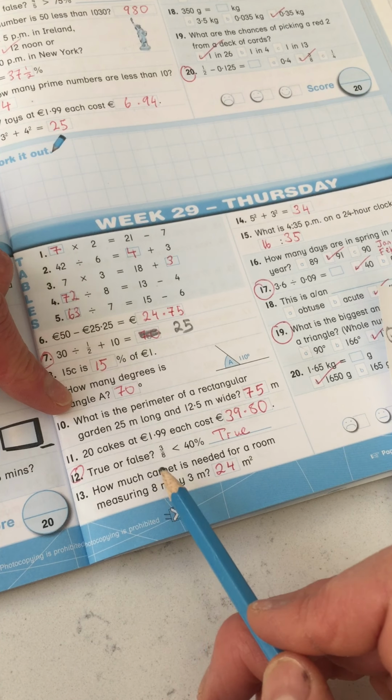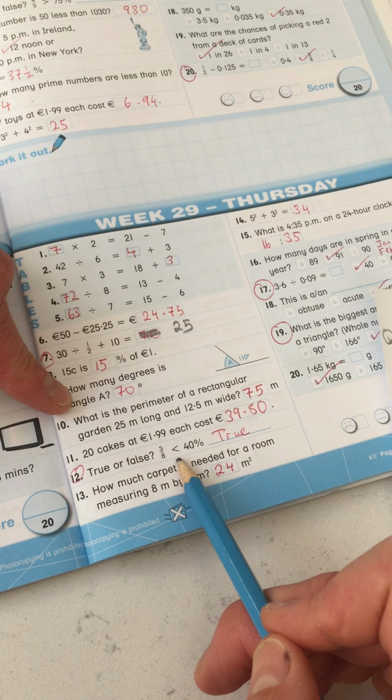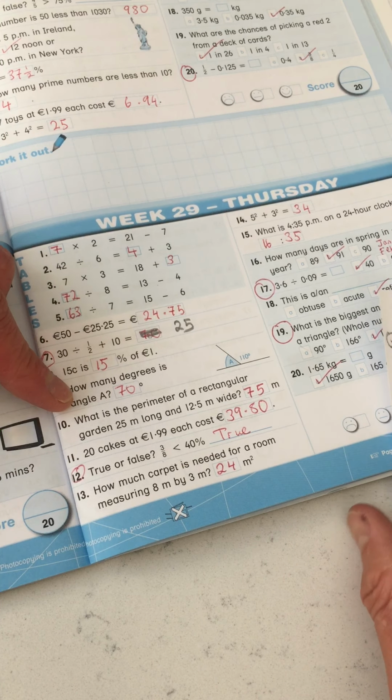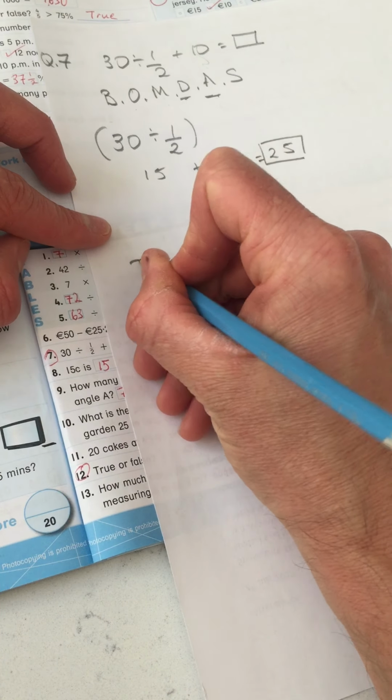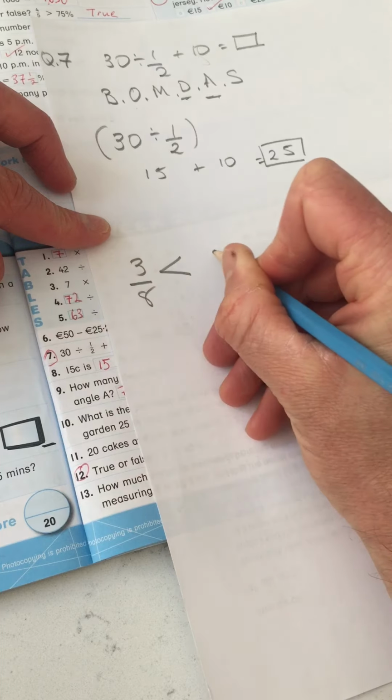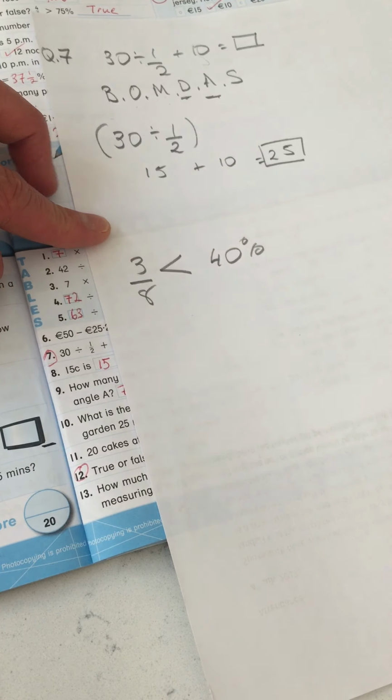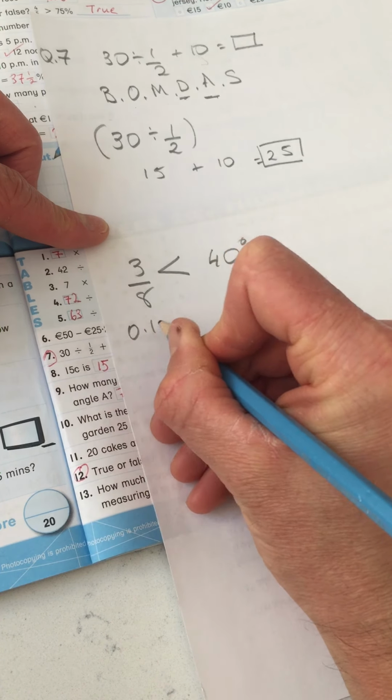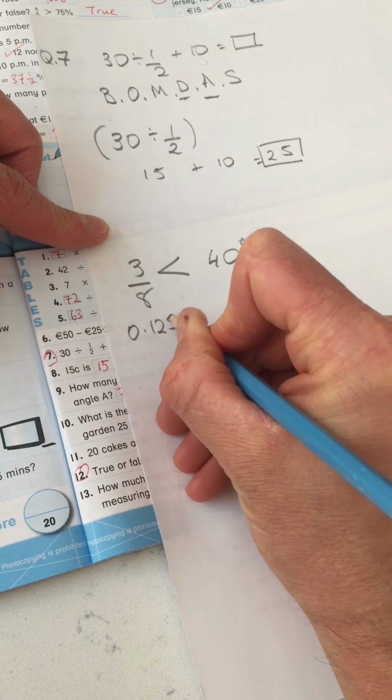Moving on, number 12, true or false? 3/8 is less than 40%. We always read from left to right. So 3/8 is less than 40%. Well, we worked out earlier on that 1/8 is 0.125. So 3/8 is 3 times that. 3 5s are 15. 3 2s are 6, plus my 1 is 7. 3 1s is 3. And 3 times 0 is 0.